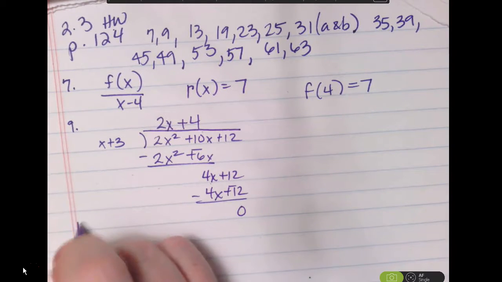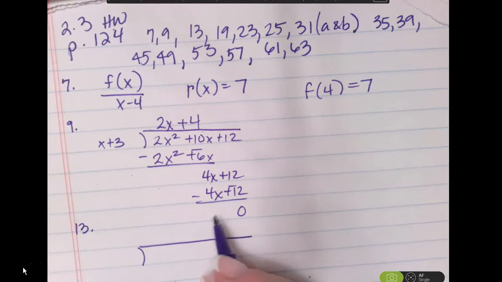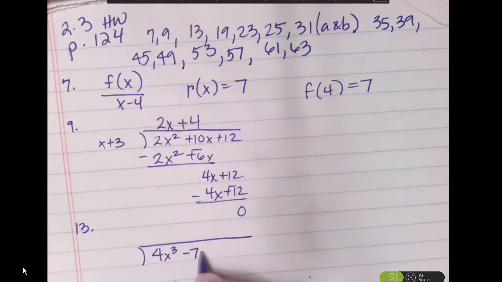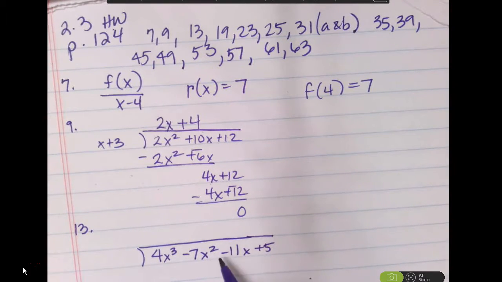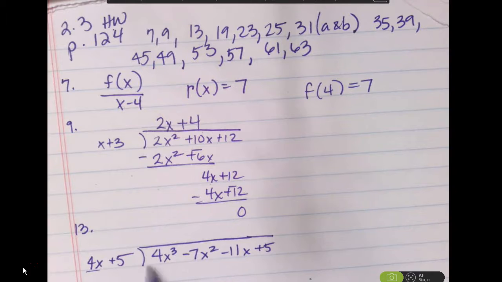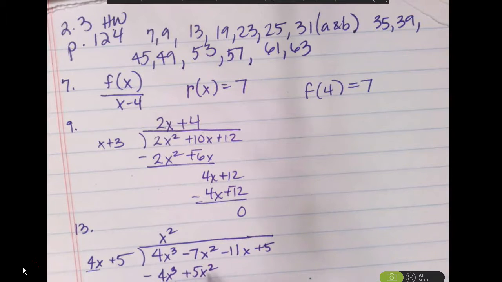In number 13, I've got a little bit bigger polynomial this time. So 4x cubed minus 7x squared minus 11x plus 5, all of that divided by 4x plus 5. So I'm just looking at my first terms. 4x goes into 4x cubed, x squared times. So x squared times that is 4x cubed plus 5x squared. And so I'm going to subtract everything, and I get negative 12x squared minus 11x.